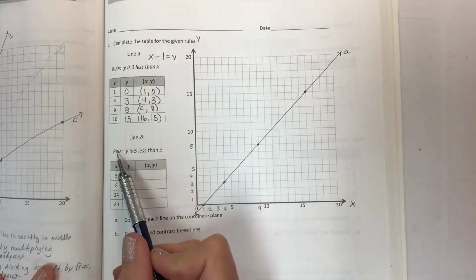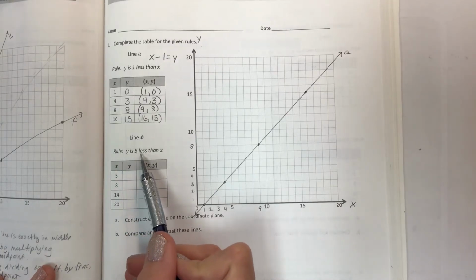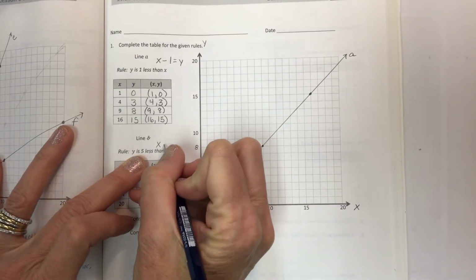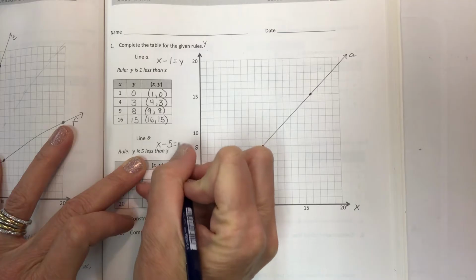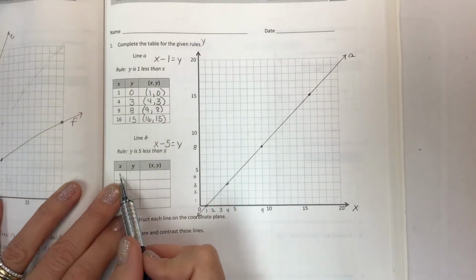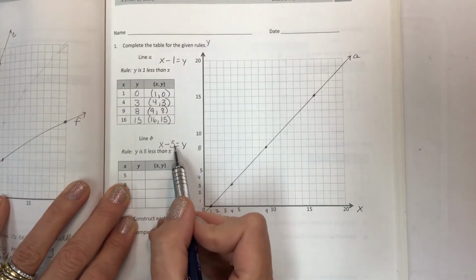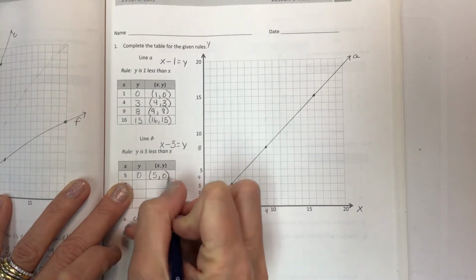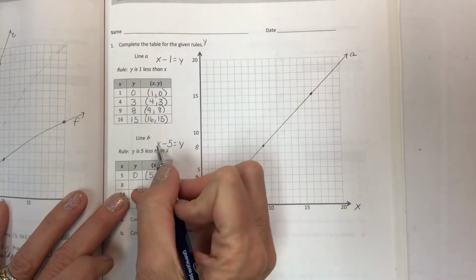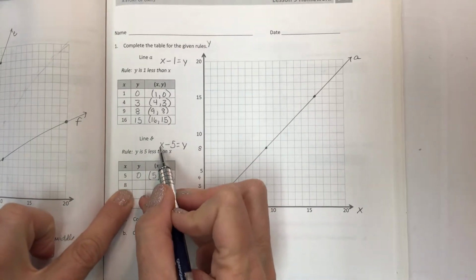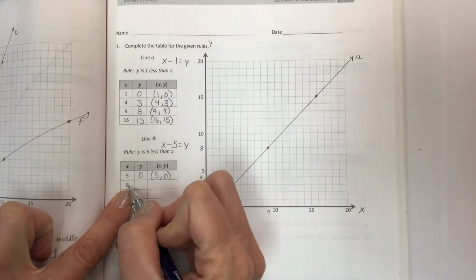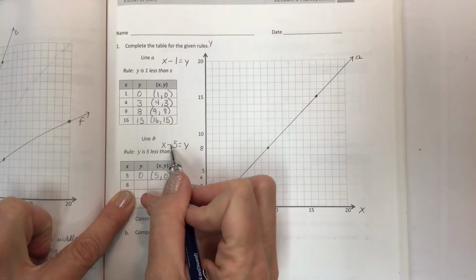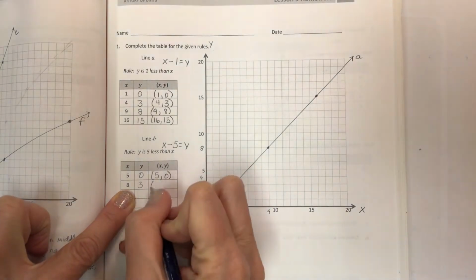Here is line B with the rule y is 5 less than x. You have your x value, and we're going to have 5 less than that to get y. So if x is 5, you're going to take 5 away to get what? 0. Write your ordered pair. Next one, if x is 8, remember this is a variable. We're substituting in the number for the variable. 8 is now x, 8 minus 5 is 3. Write your ordered pair.